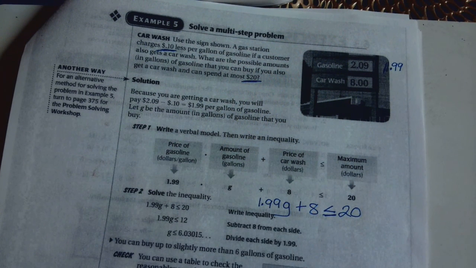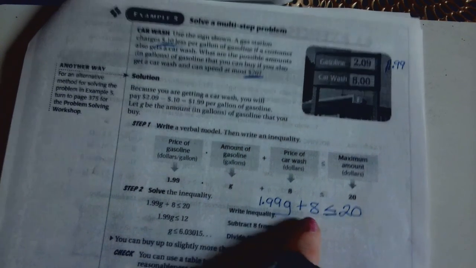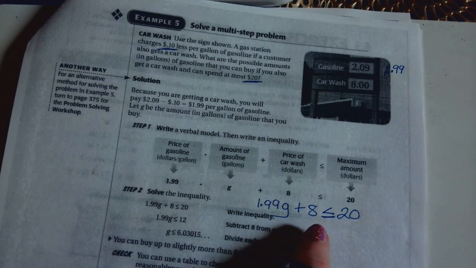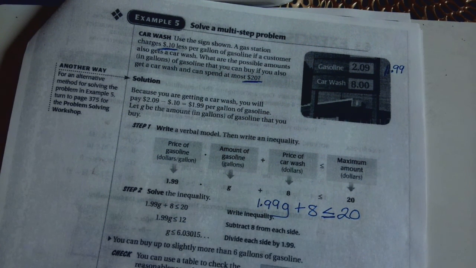So that's the inequality that you're going to set up, and you're going to see this form, you can see it in equations as we go on, or inequalities. You'll see a lot of this type of setup, and the more you see it, the more comfortable you're going to get with it.